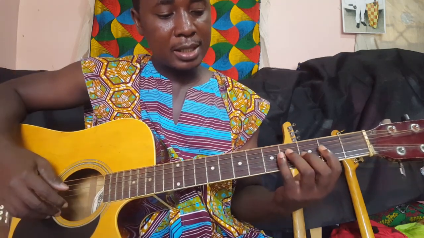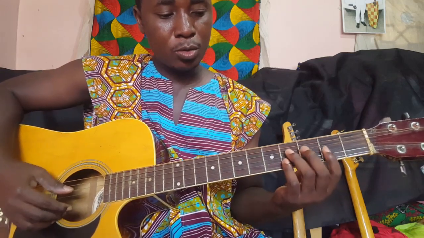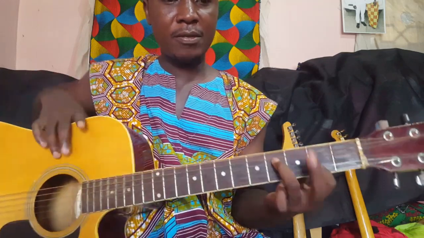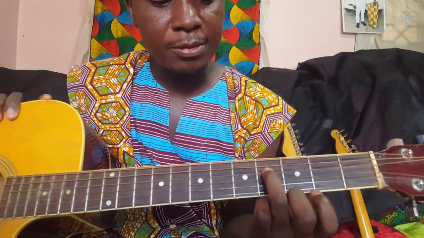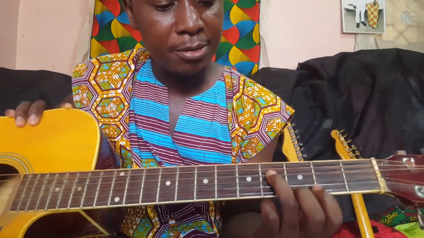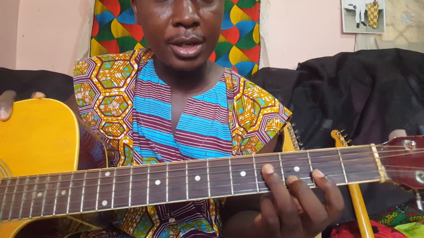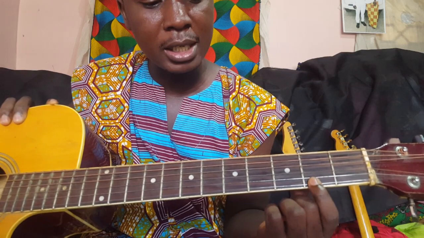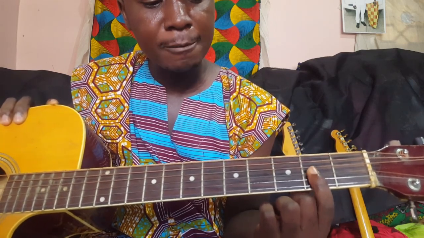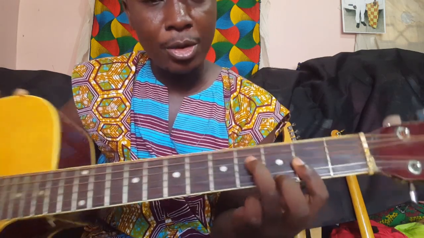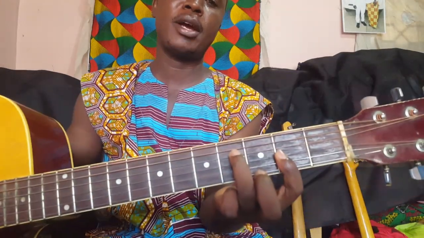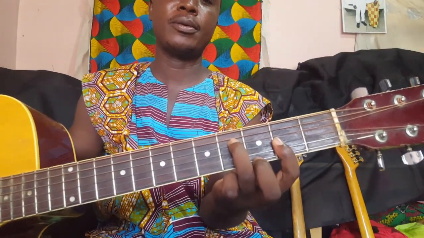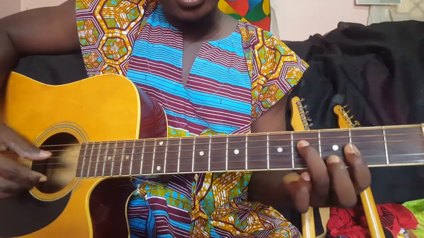So the third note of D major, the third chord, will be F sharp minor. Put your third finger at the third fret of the D string. Then your first finger is holding the second fret of the E, the B, and then the G string together. So we have F sharp minor.